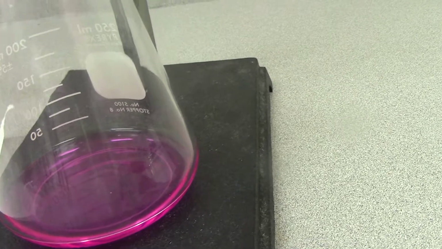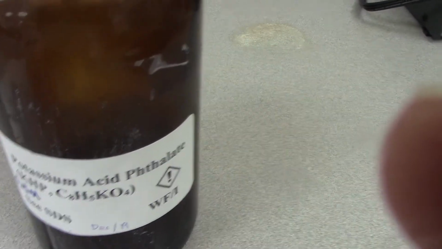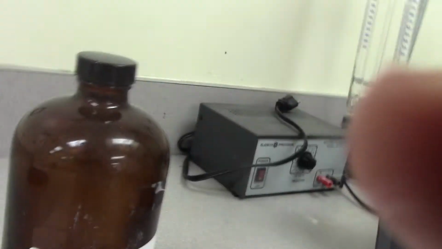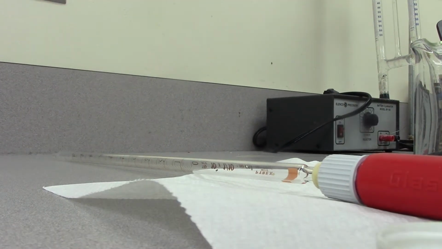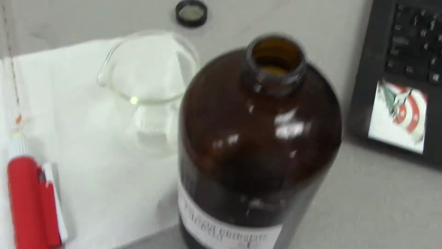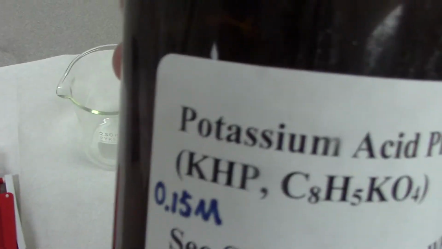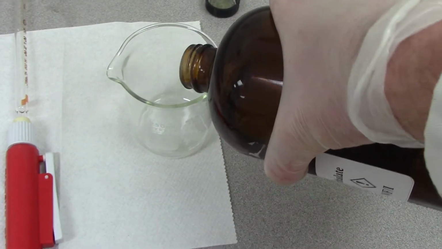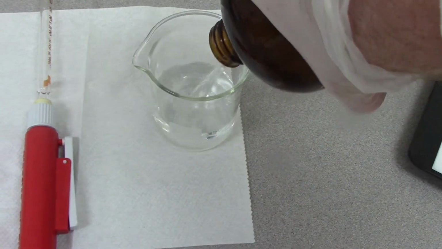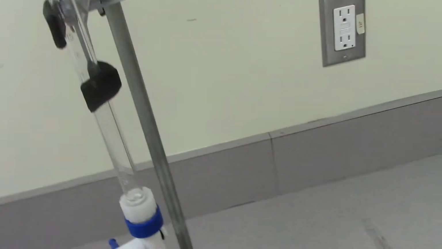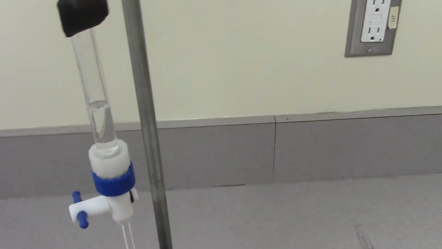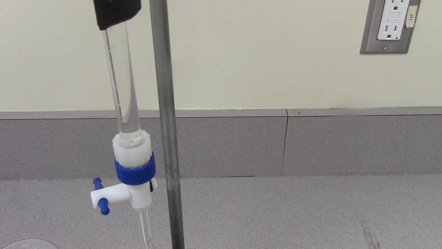And then what I'm going to do is take the KHP, and I'm going to pour the rest of the KHP into the beaker here, and then I'm going to pour that into my burette.